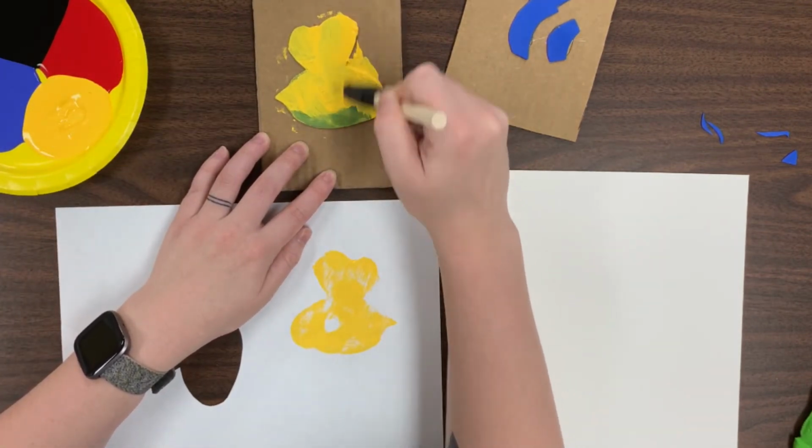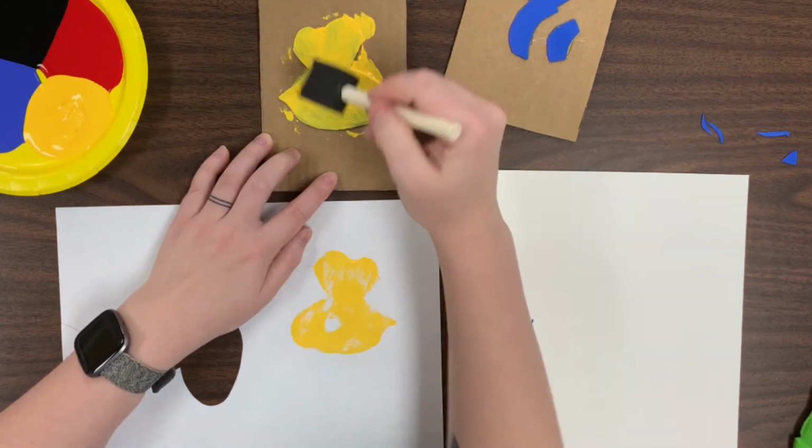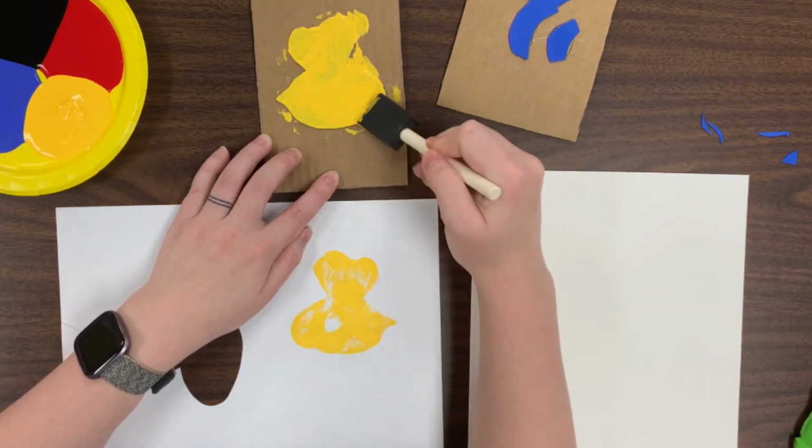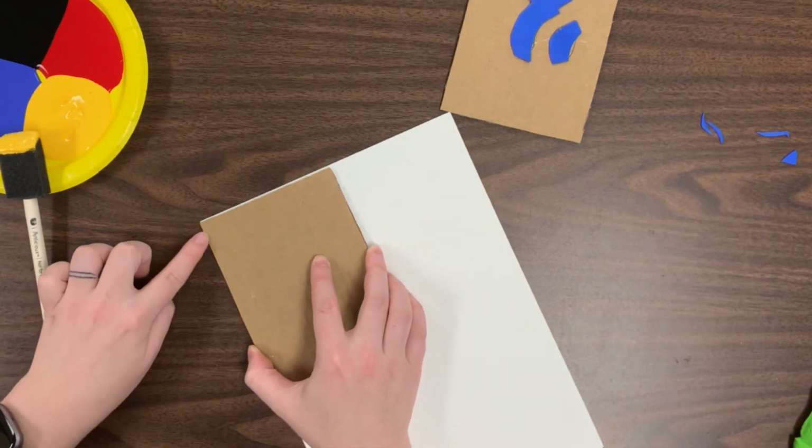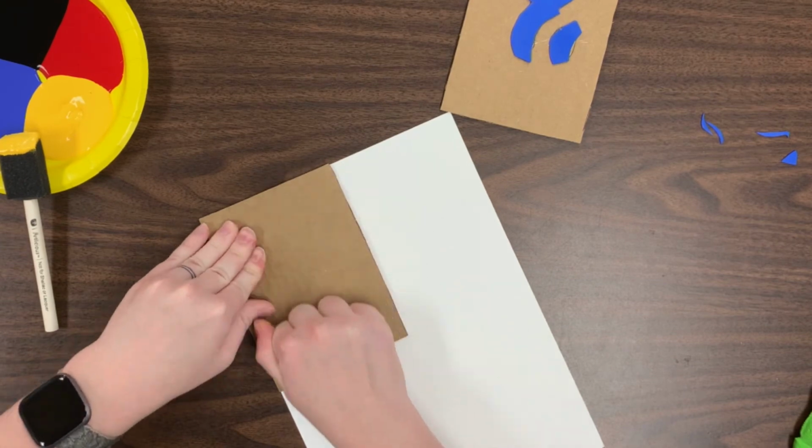Because your foam will squish a little bit when you press it down on your cardboard, there will be some spots in your stamp that don't transfer paint as well. Take a look at those places and then add more paint to them when you stamp again. Or if you like the designs it makes, keep it.